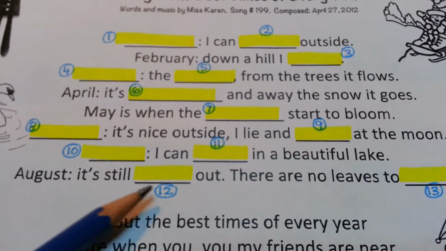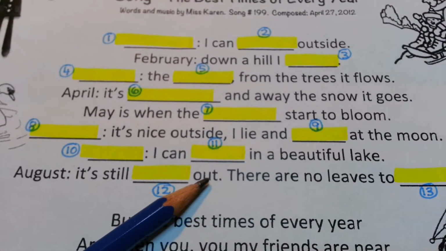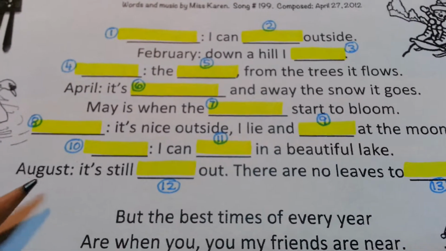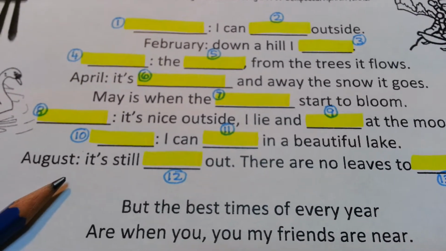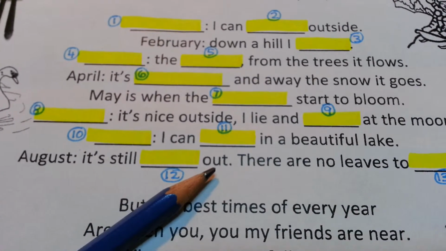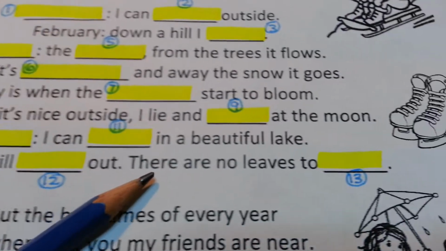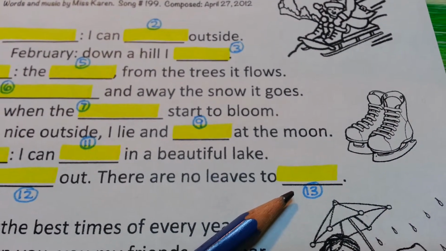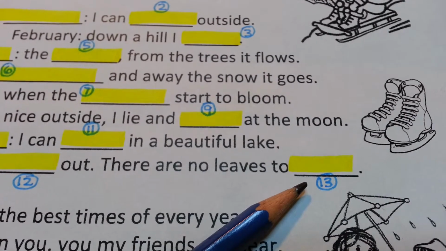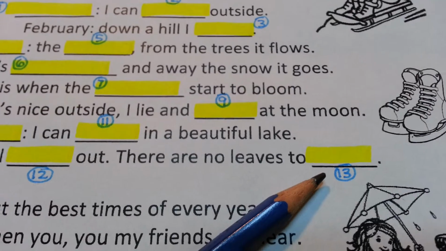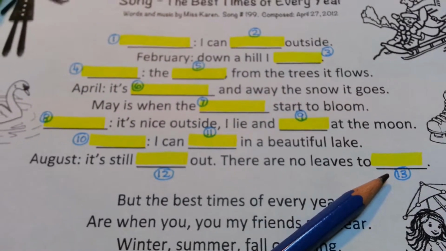August, it's still out. What's the temperature like in August in Canada? August, it's still out. There are no leaves to because the leaves are still in the trees in the month of August.